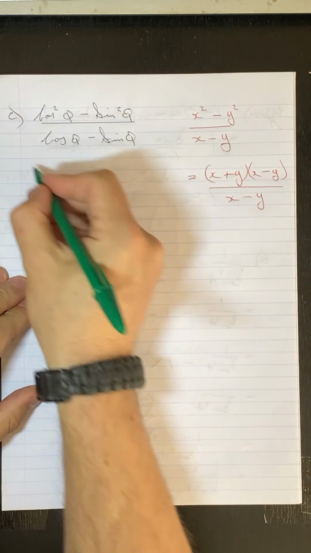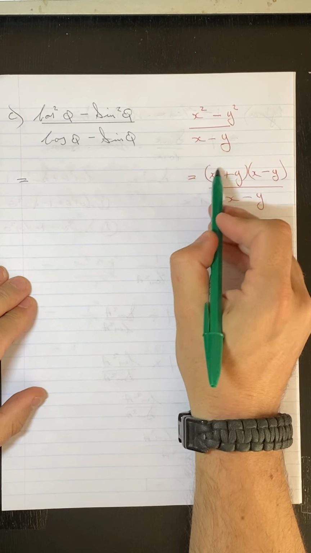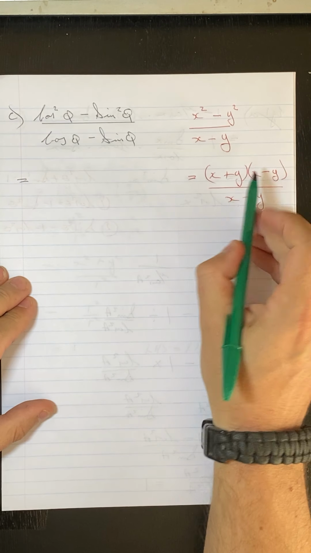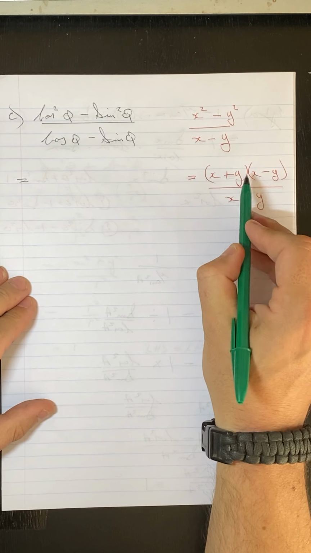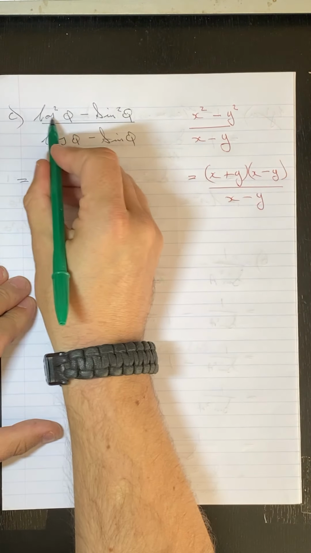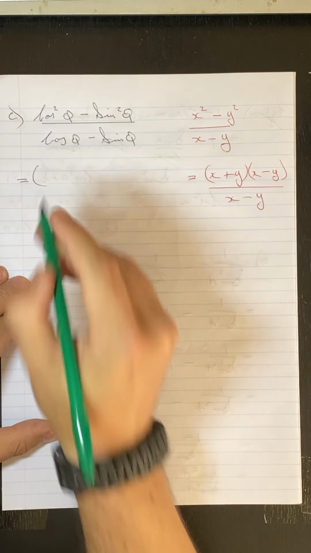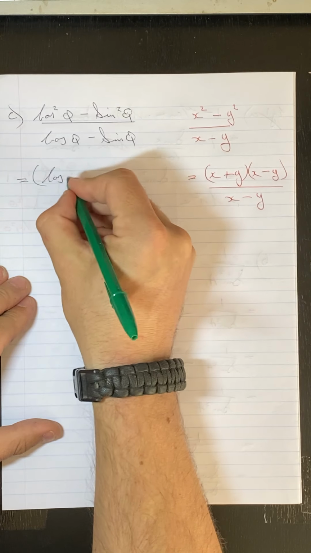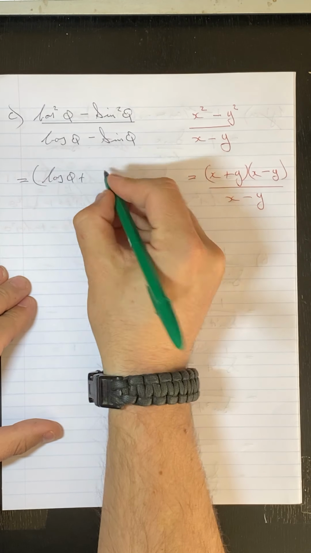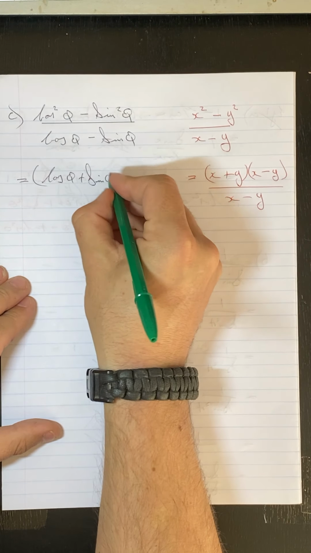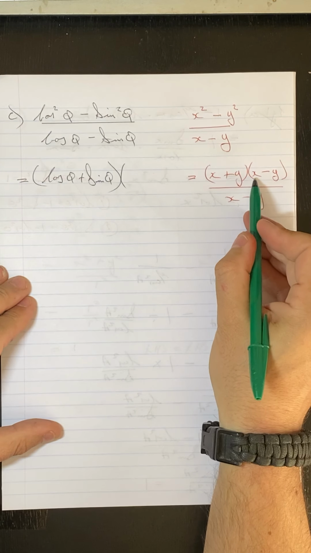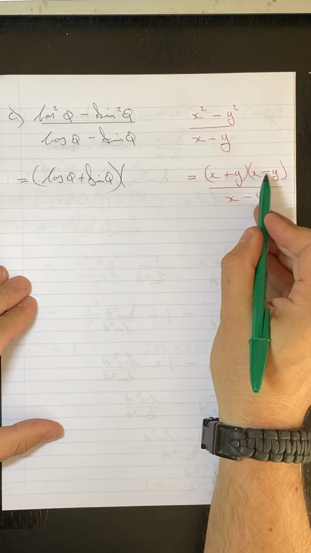Okay, so at the top here, I'm just going to use my substitution over here just to help me. Remember, x's are cos, y's are sine. So this would be factorized to be cos q plus sine q. In the other bracket, we would have cos minus sine.